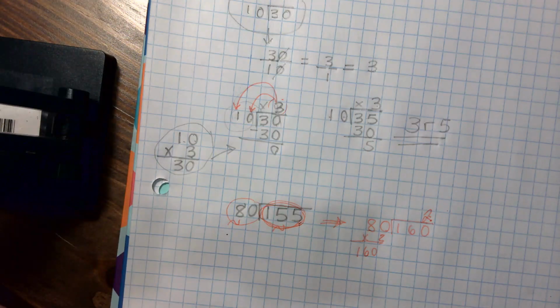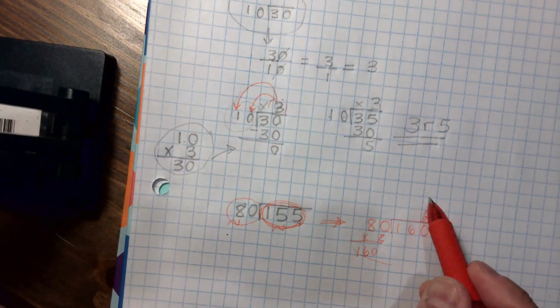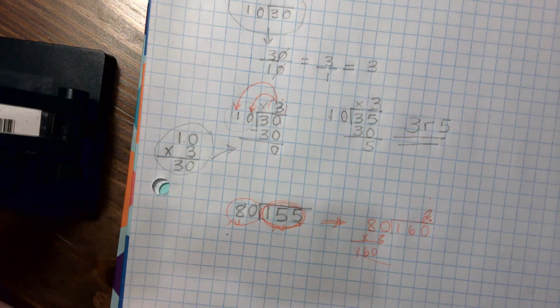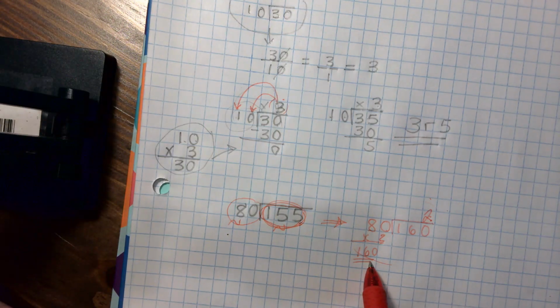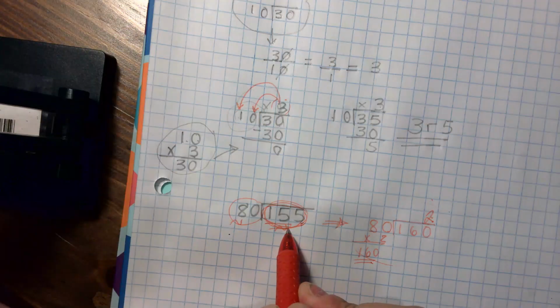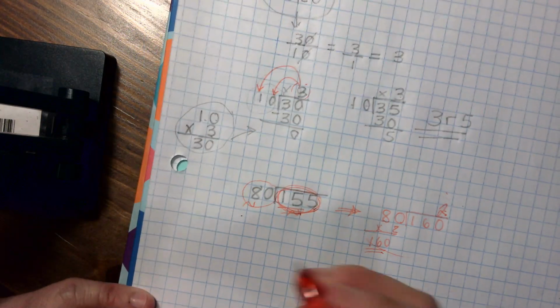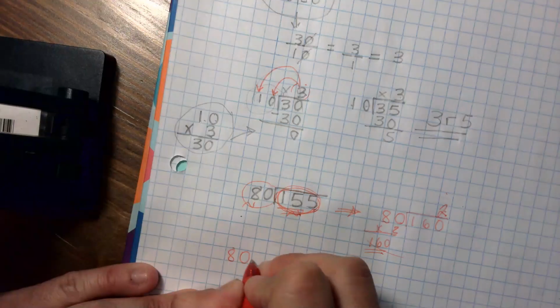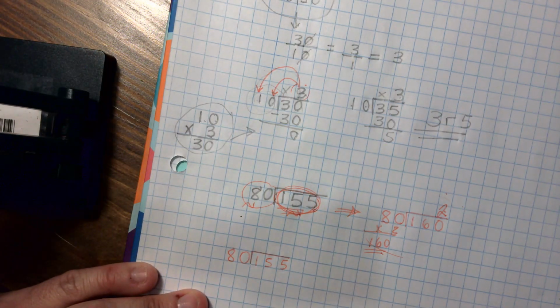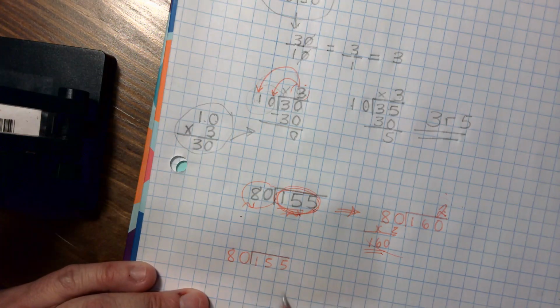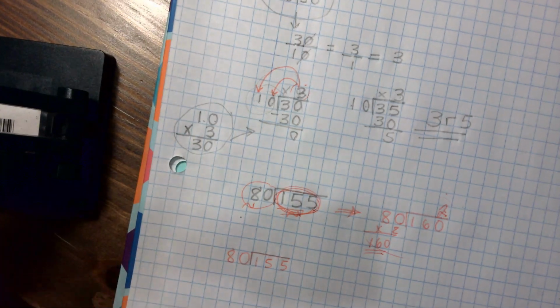But here's the thing. This estimation is just for you to know, should I do this? You already know that if you make it a 2, it's going to be 160, and you don't have 160. So it is not going to be a 2. In reality, you're going to have to say, you know what? It's not 2, it's a 1. 80 fits into 155 one time.